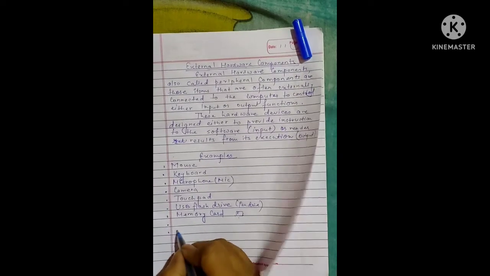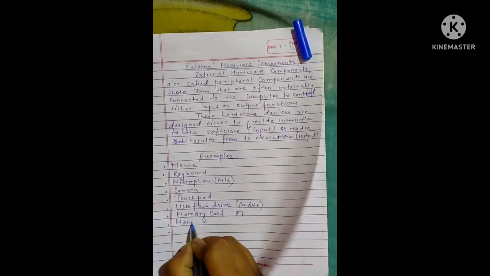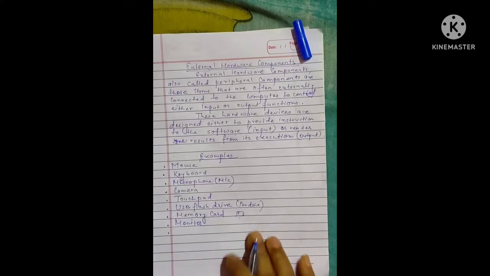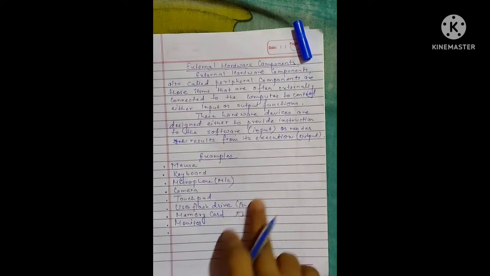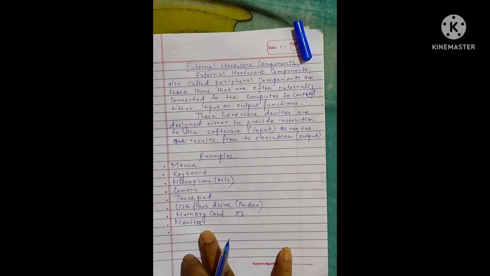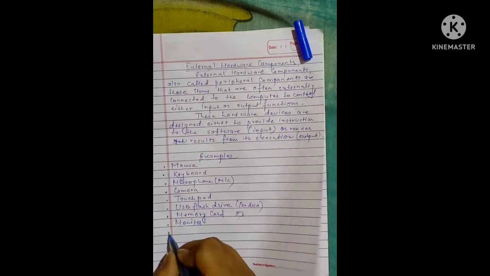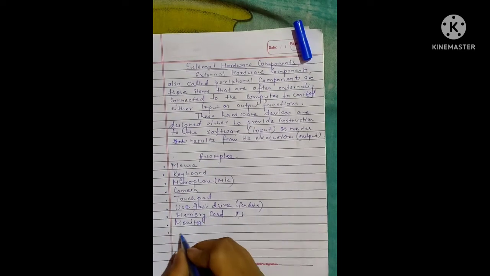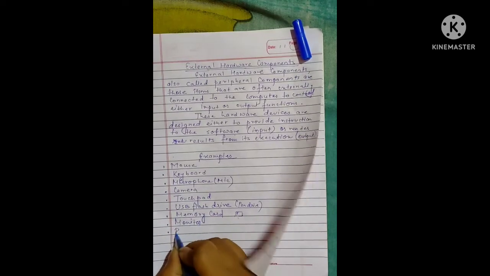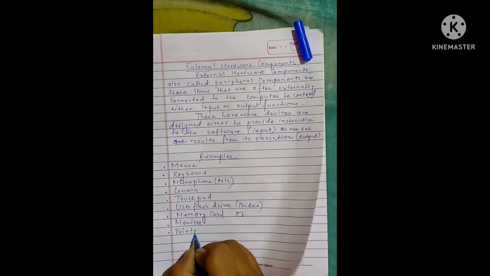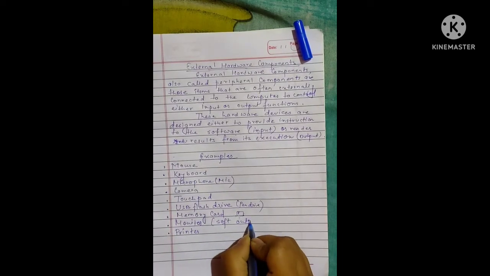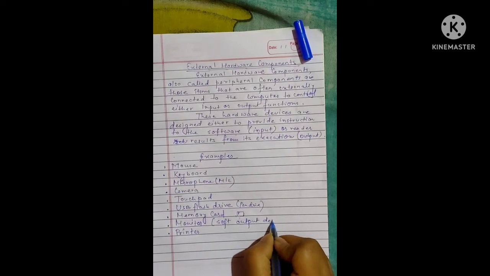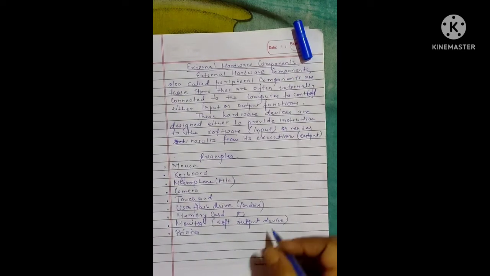Our next component is monitor. Monitor is an output device which is used to display the result or the output to the computer user. Whatever we see, whatever we are working in, we can see it through the monitor. And monitor is also known as the soft output device, because whatever output it is providing us, we can only see it but cannot touch it.